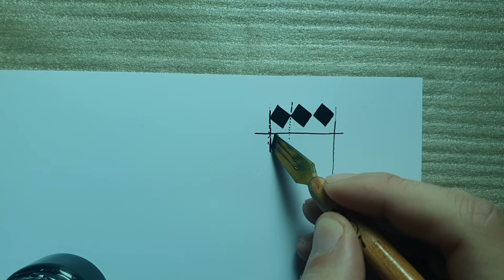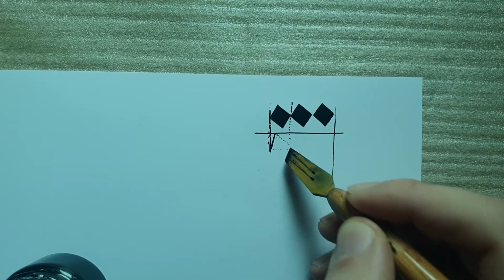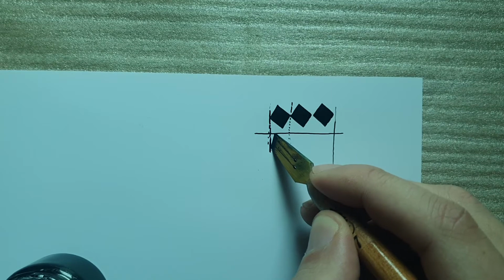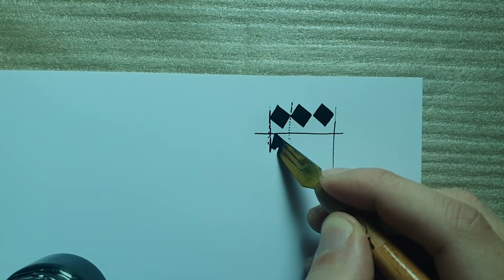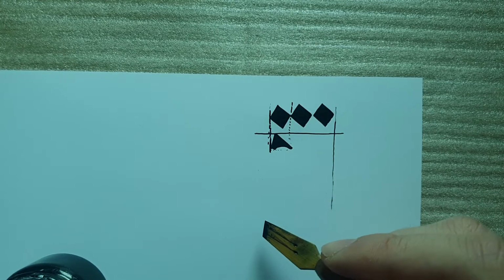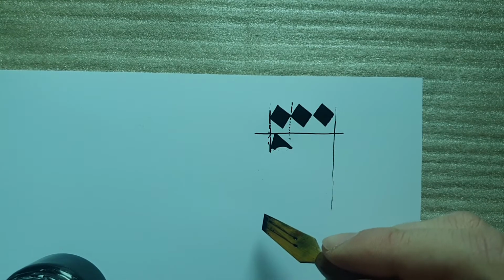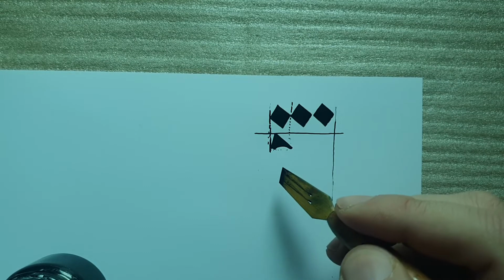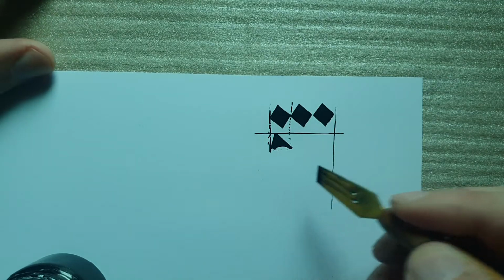So to do that move, and it is 1 point wide, you're going to go to the right, rotate the pen, and this will generate this triangular shape. This is the first move. Try it, practice it, and yeah, it might take a bit of time to get used to.